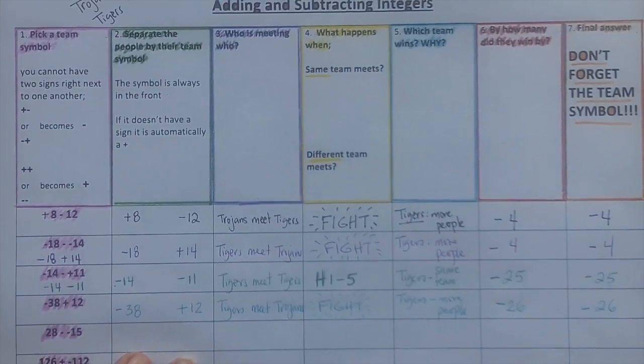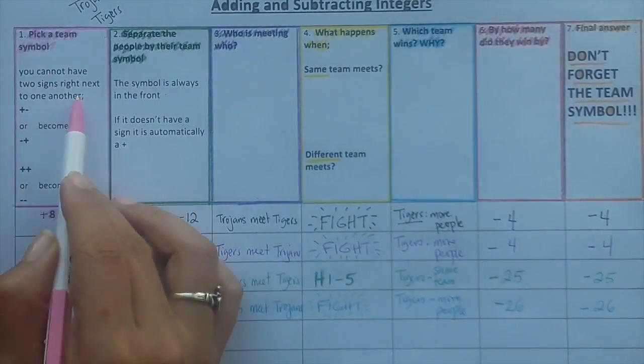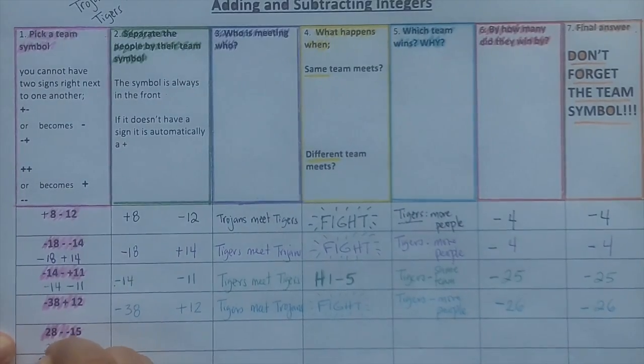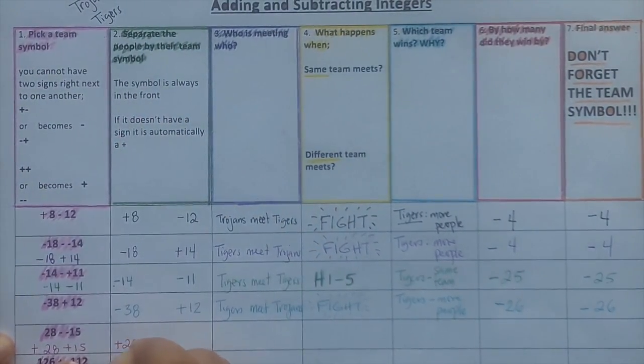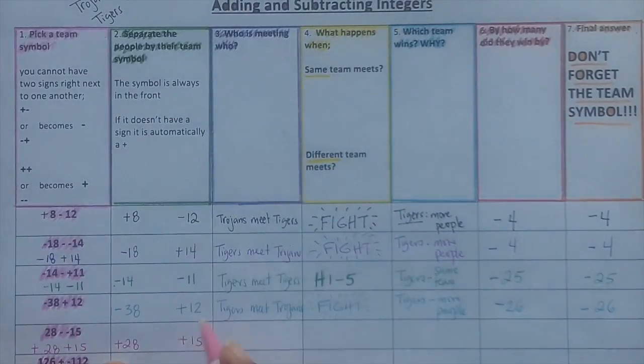Alright, so all of these have been negative answers. I'm going to pick one where it's going to be positive. Again, remember, you can't have 2 signs right next to each other, so you first need to fix that. So it's going to be 28 plus 15. Go ahead and separate them by their teams. Positive 28, positive 15.